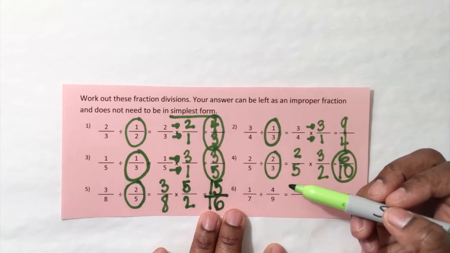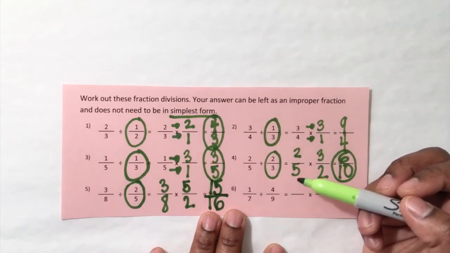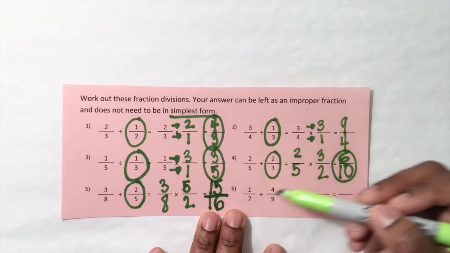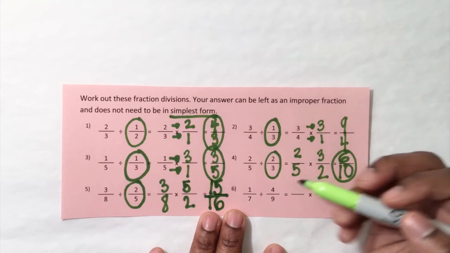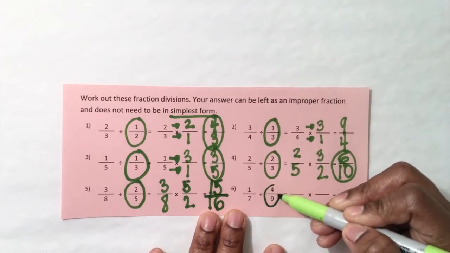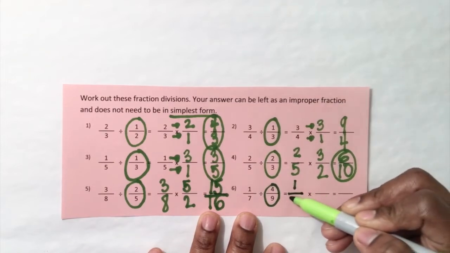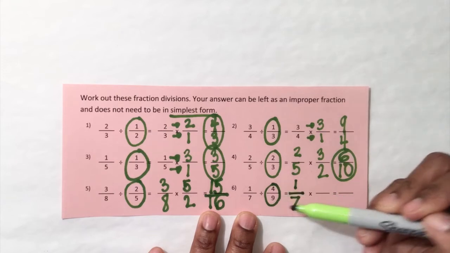Let's do the last one together. Thank you for staying with me. You guys are persevering and pushing through. 1/7 divided by 4/9. The second fraction we're going to find the reciprocal of. Keep the first fraction of 1/7. What is the reciprocal of 4/9?